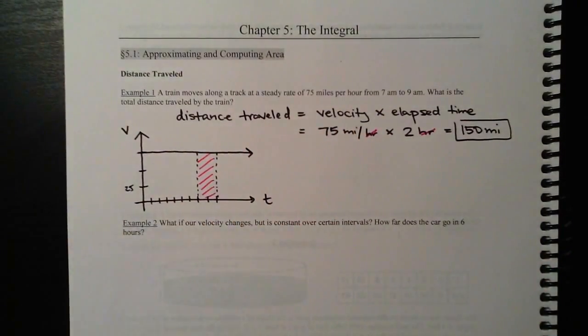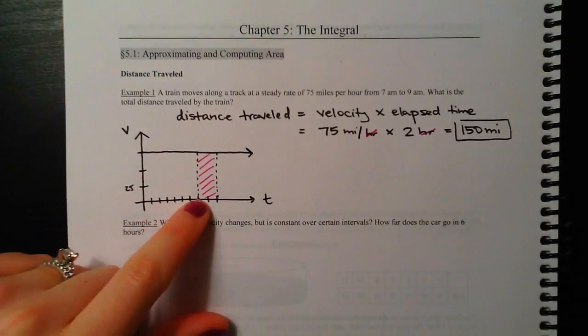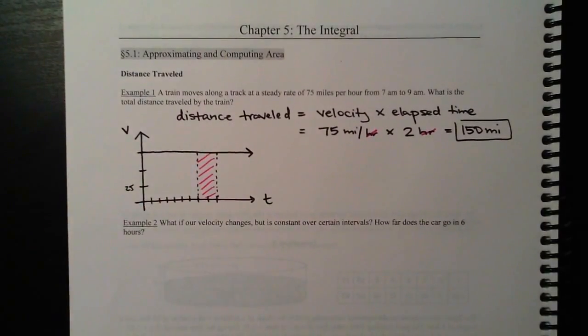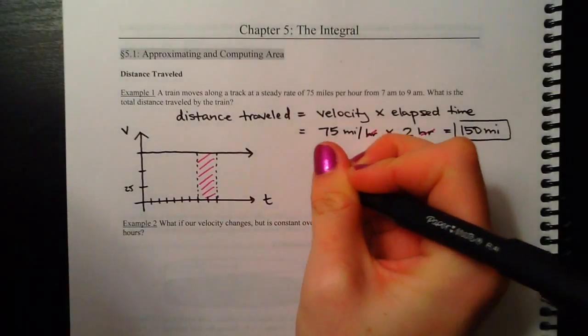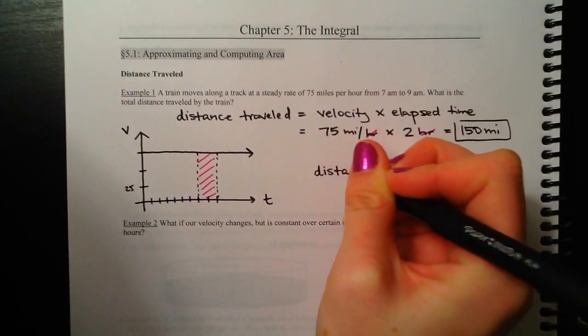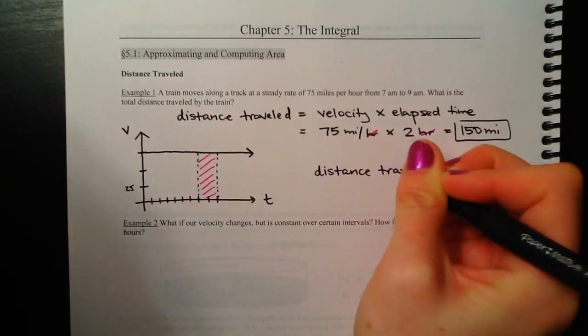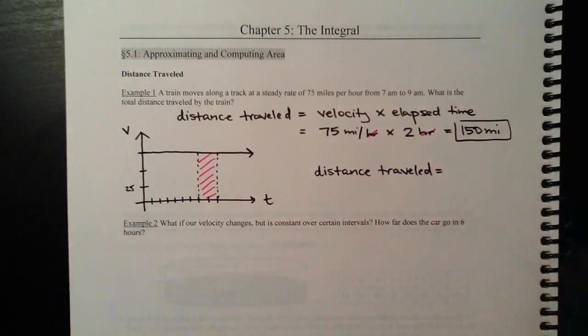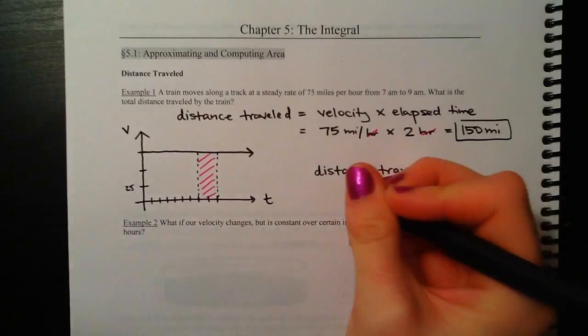If we find the area of that little rectangle, then we get the total distance traveled. And this is a 2 by 75 rectangle. Multiply that together, we get our 150 miles. So here's the application that we're going to be working with for this section and beyond. If we try to find the distance traveled, from this point forward, we are going to think of it as area under the velocity curve.